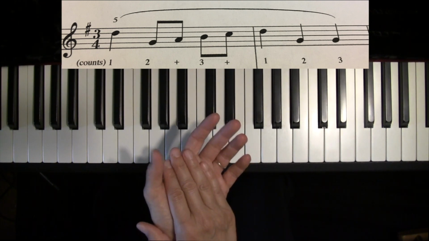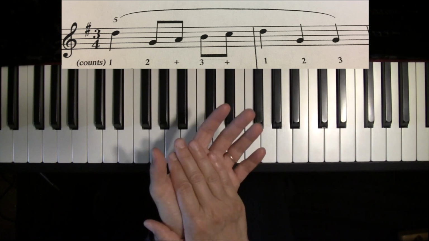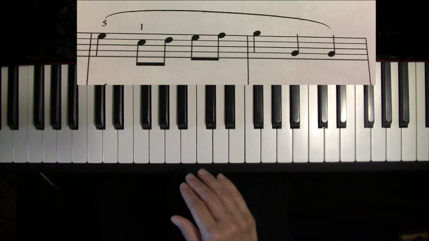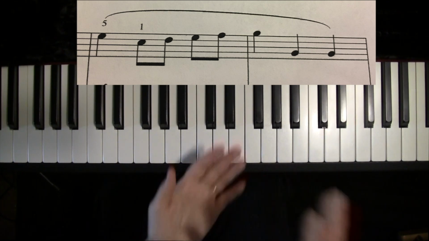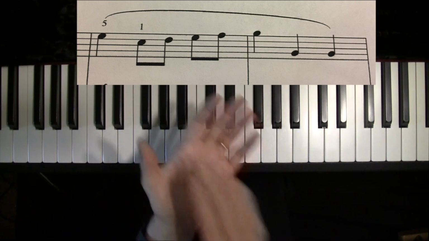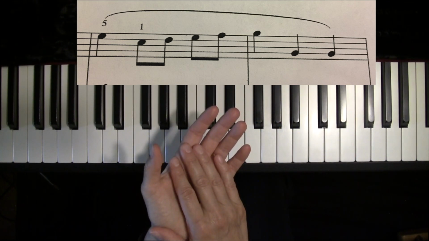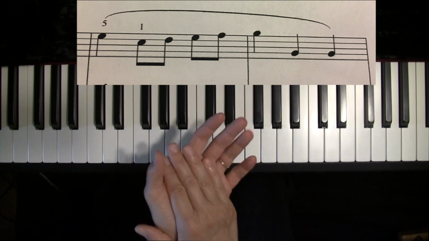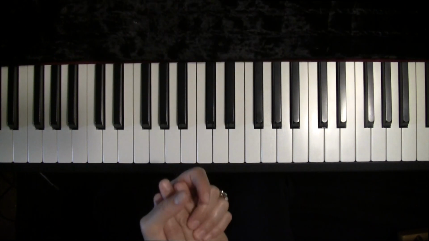The second measure is strictly quarter notes. The third measure is exactly the same rhythm as the first measure: 1, 2, and 3 and. And then you have exactly the same rhythm again. The fourth and the second measure are quarter notes, just like that.